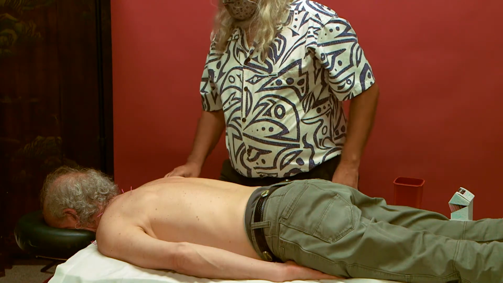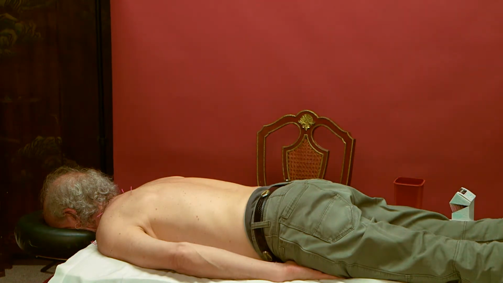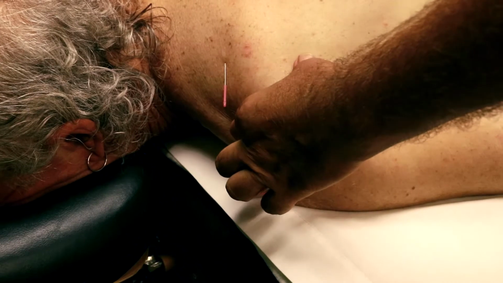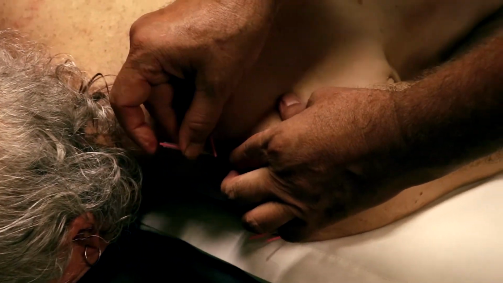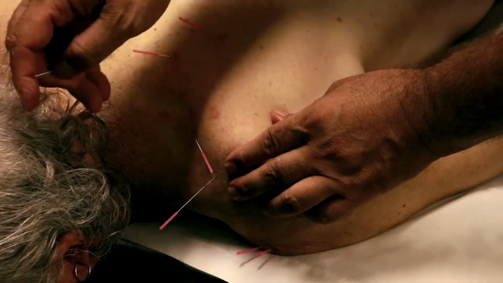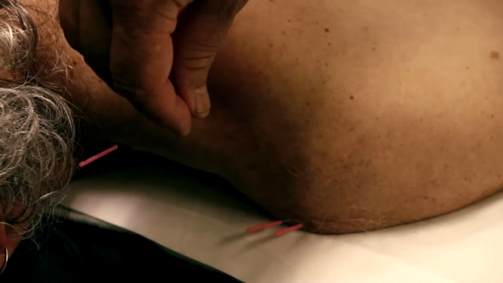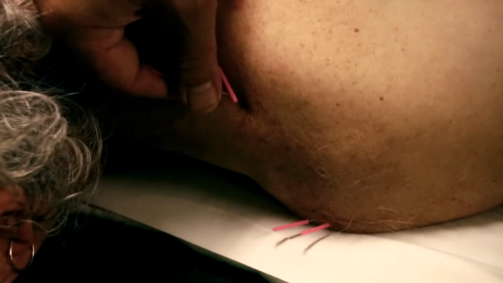The next one we're going to do, and I'm going to have to move around for this, so I'm going to block the camera shot, but I'll try not to too much. So we're going to find LI16. We're going to go just posterior and lateral to it. So we're going along that muscle. Now if I went in this way, that would be pneumothorax territory. But because I'm going out and sliding underneath the acromion, I don't need to worry about that.